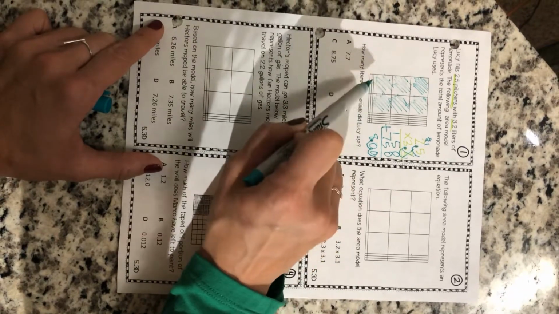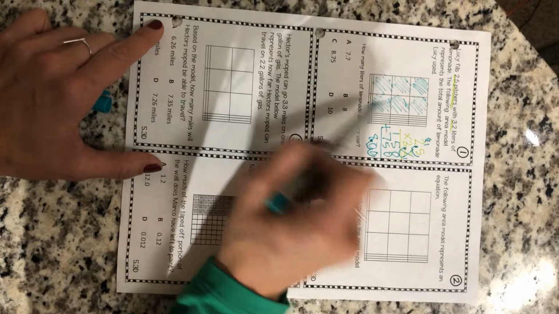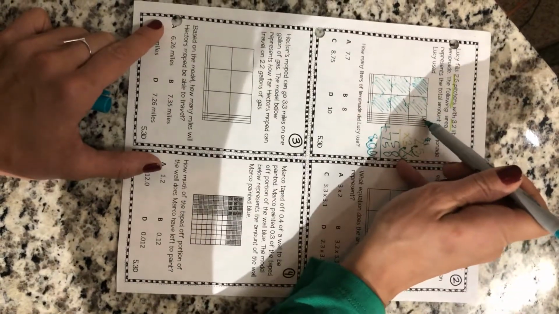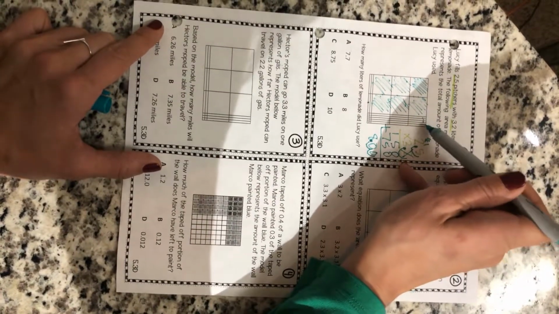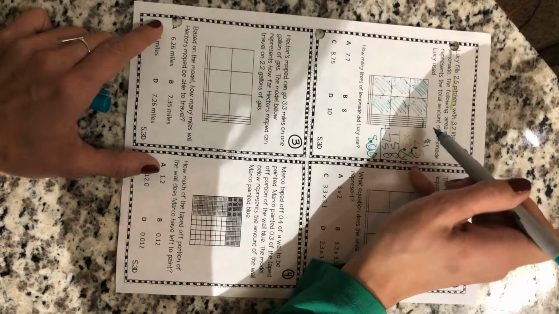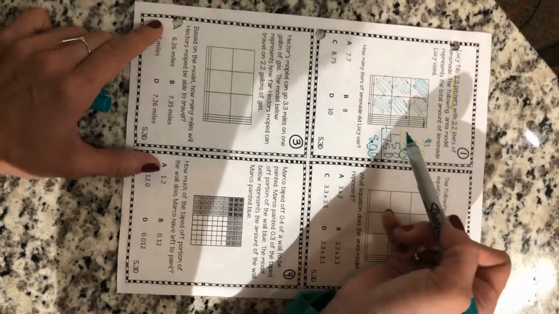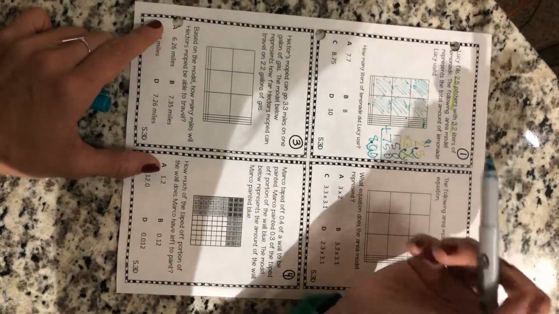So I have 6 holes so far. So we have 1 10, 2 10, 3 10, 4 10, 5 10, 6 10, 7 10, 8 10, 9 10, 10 10. There we go. So that's another 10 that we can add on. So now we have 7.